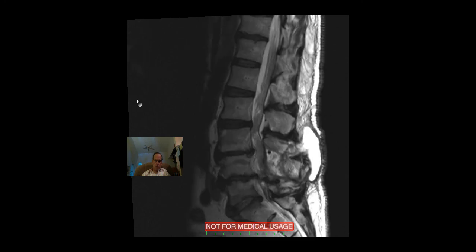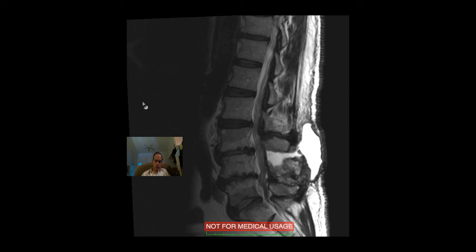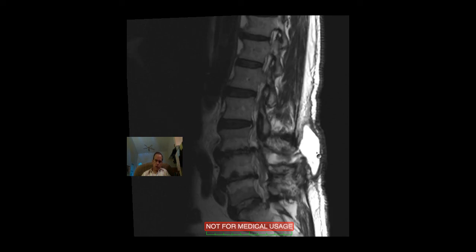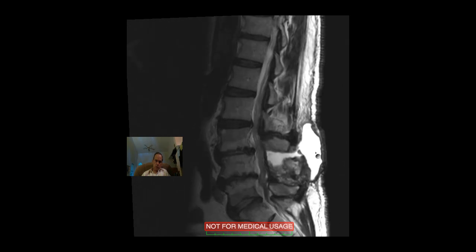More lumbar levels showing fluid in the spinal defect from the prior surgery and a seroma, that is accumulated fluid in the subcutaneous tissues of this area.